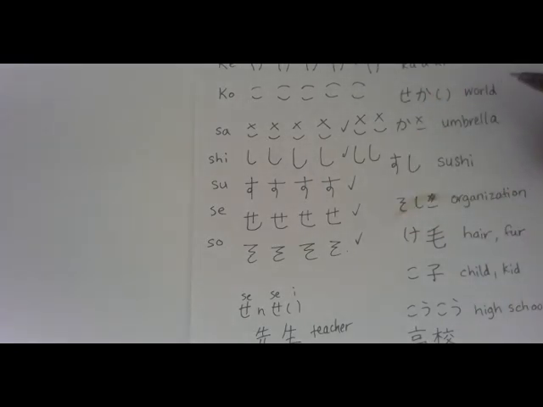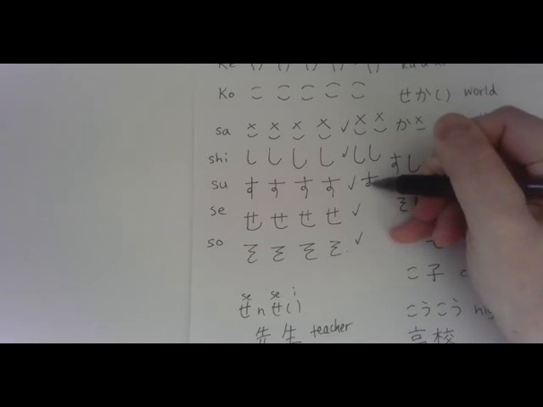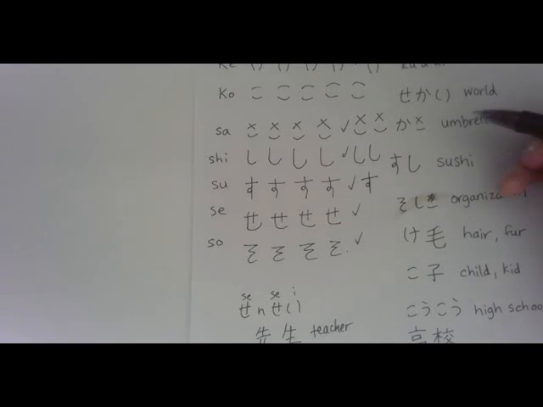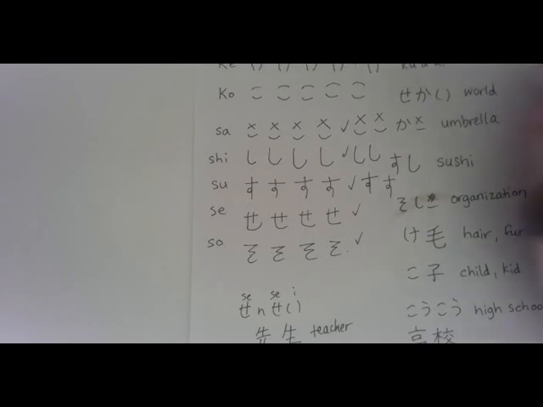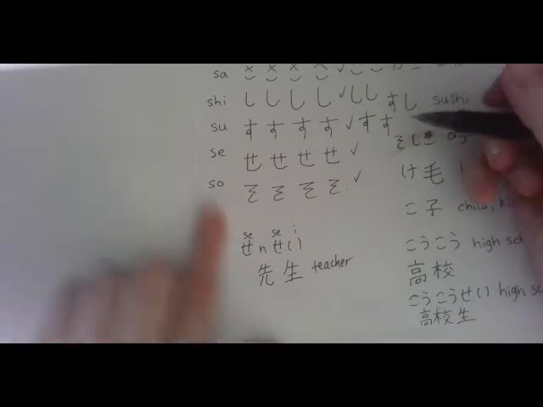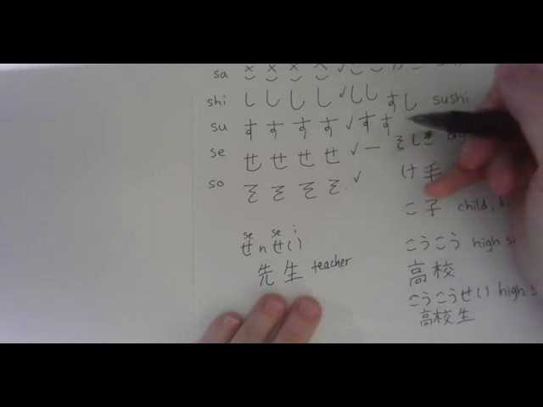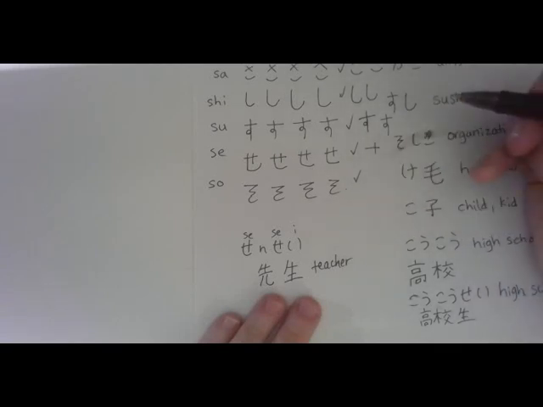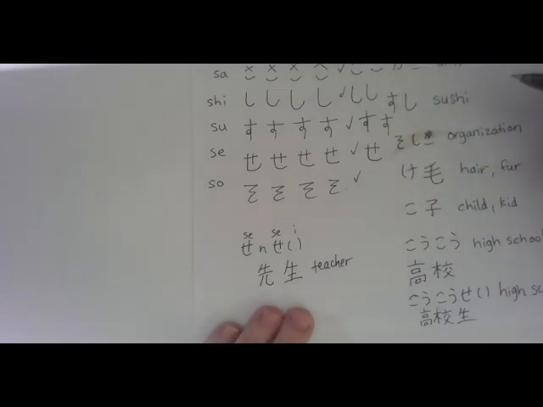Next is su. S-U, su. Alright, we're gonna go across with a line. We're gonna go down about halfway. We're gonna make a little loopy circle and then keep going down. And that's su. So across, down, like that. Next is se. S-E, se. We're going to go across one short line to the right, and then one longer line, and it's going to curve underneath like that. And that's se.